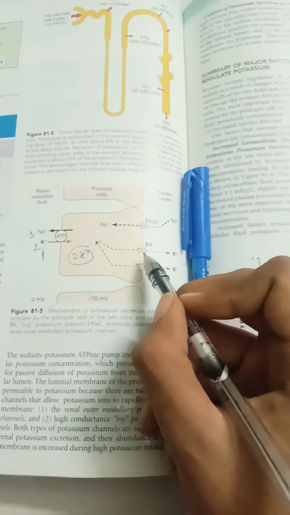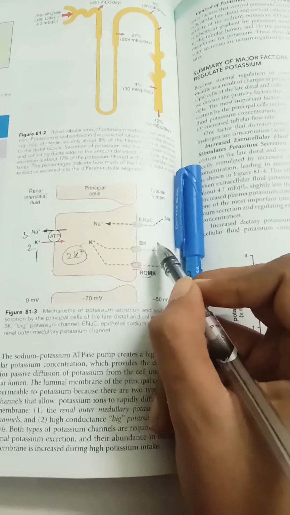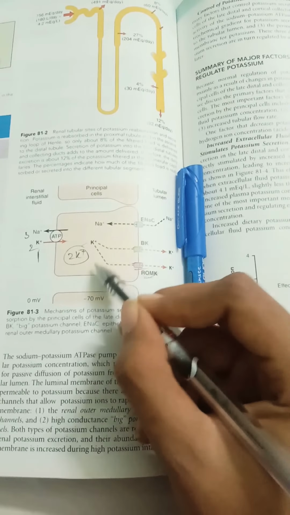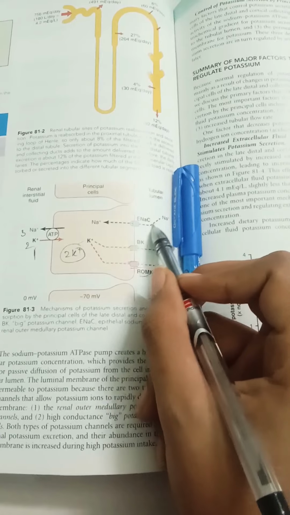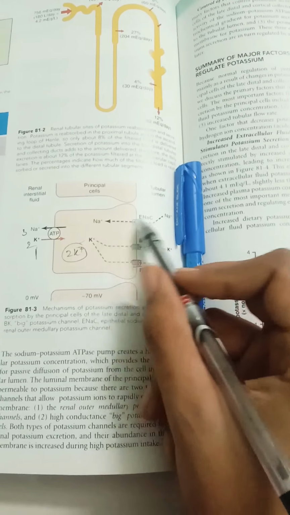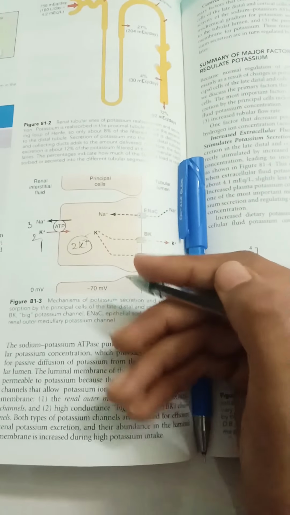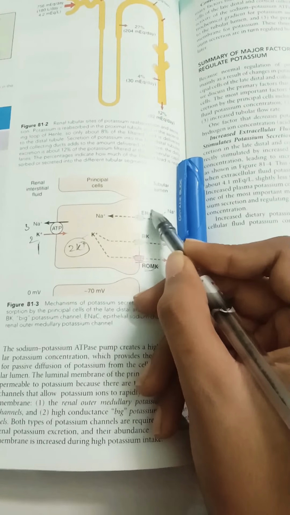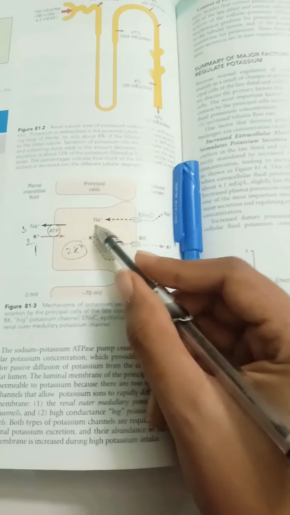So a lot of potassium is secreted because of the production of the different channels. You can see ROMK, BK, all these channels sending the potassium out. And sodium, you can see, is coming inside. Because aldosterone's function is to reabsorb sodium and water, it creates channels like ENaC. So these all promote the reabsorption of sodium and water.